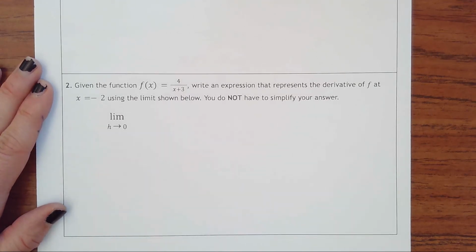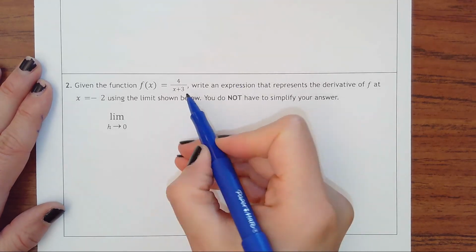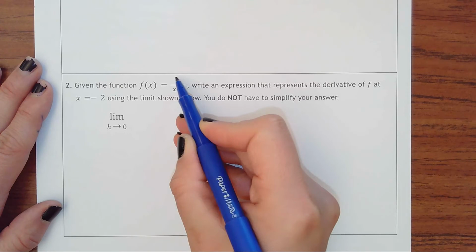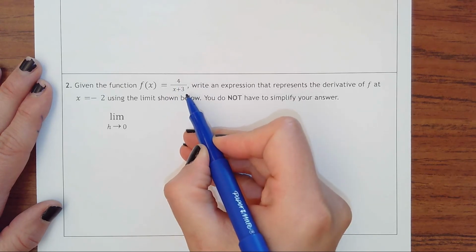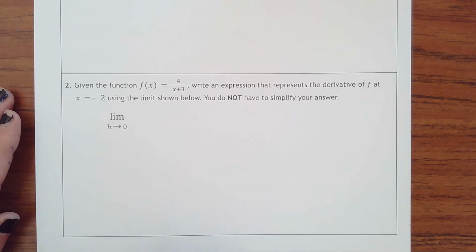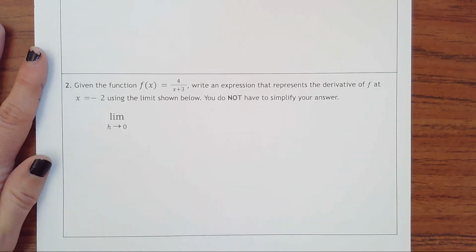All right, number 2, given the function f of x equals 4 over x plus 3, write an expression that represents the derivative of f at x equals -2 using the limit shown below. You do not have to simplify your answer. We've only had polynomials so far, but now having something with a fraction, this is a rational function. You can do this with logs, you can do this with trig functions, any function, it still works the same exact way, and you'll see those on your homework.